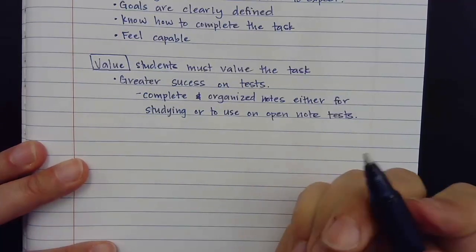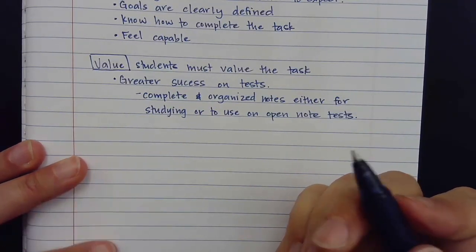And then they're also going to find value in the ability to practice.